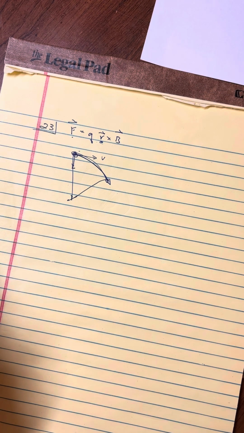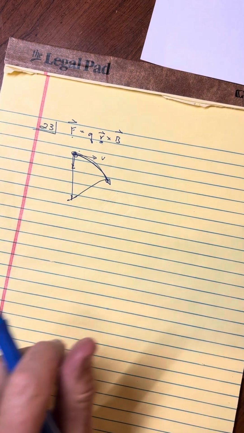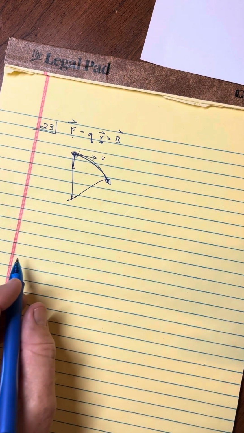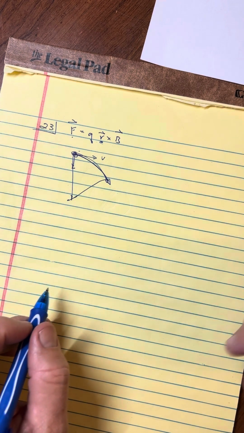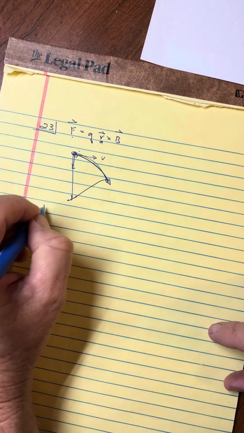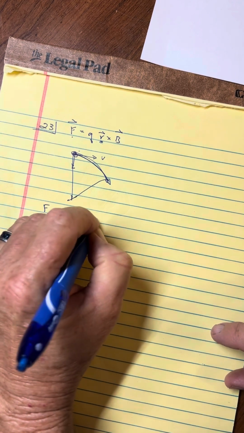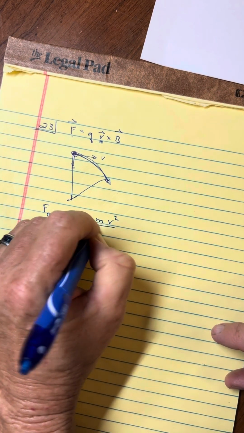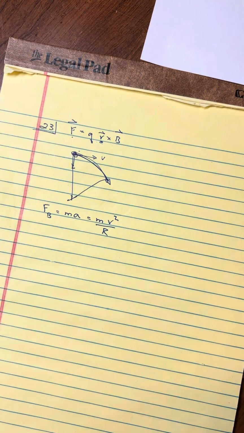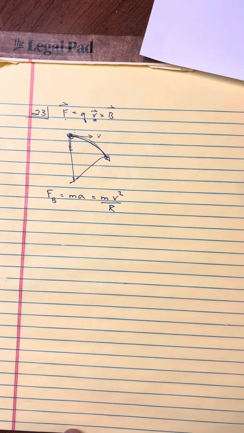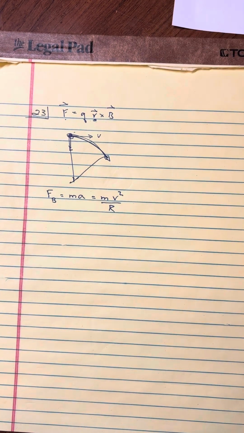Okay? And then, of course, the other part of this, I'll call it mini review lecture, was that if something does go in a circle, then the force, which in this case is magnetic, has to equal ma, and the a for a circular motion is v squared over r.